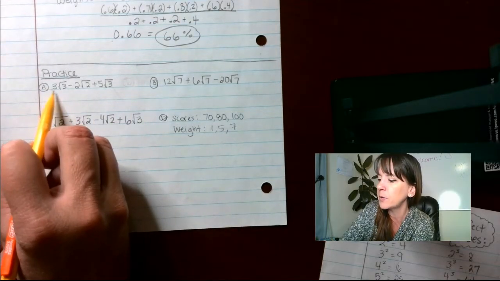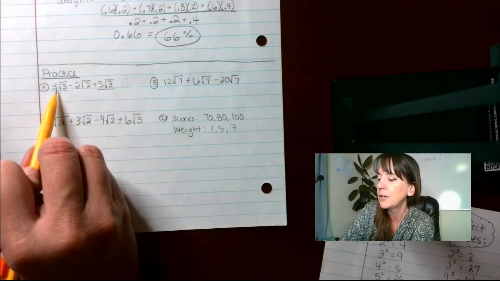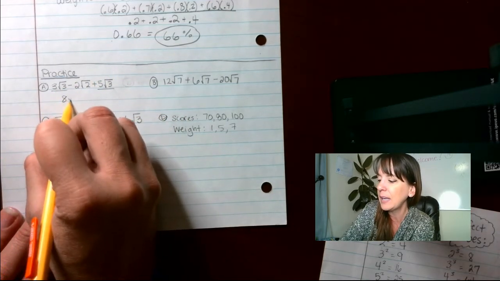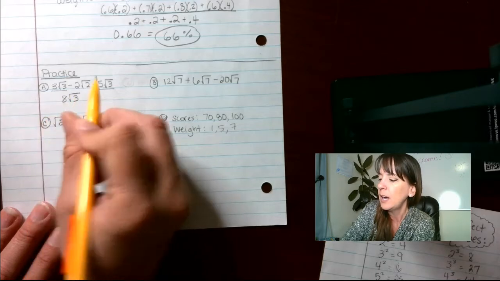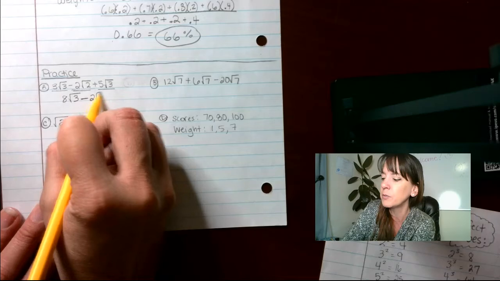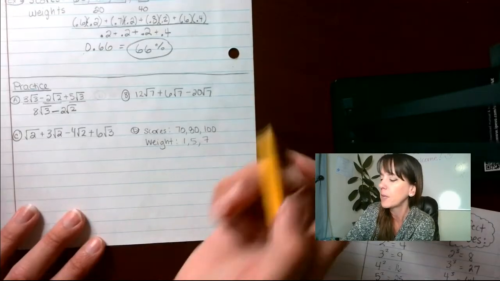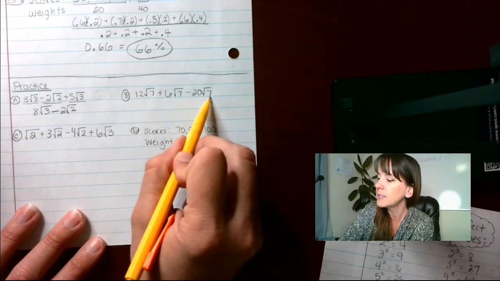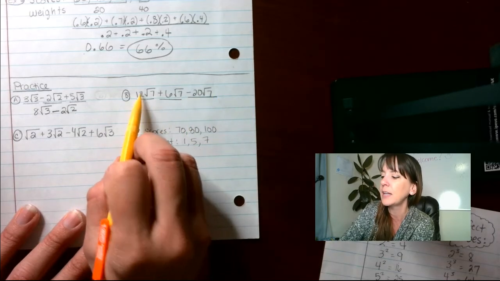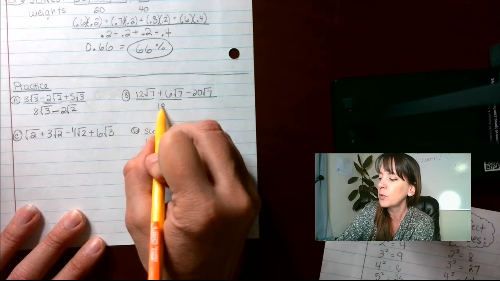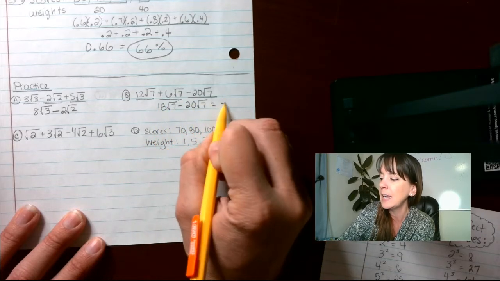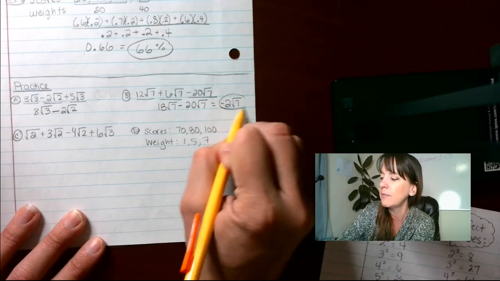All right, guys, for our first one here, we have this and this. Those are the two that we can combine. 3 plus 5, that's going to give me 8 root 3. And then this guy, I can't really do anything with that, so I'm just going to bring it down. Minus 2 root 2, because 3 and 2 are different. 7, 7, 7. That means we can combine all of these guys. So we have 6, 7, 8. So 18 root 7 minus 20 root 7 will give me negative 2 root 7.